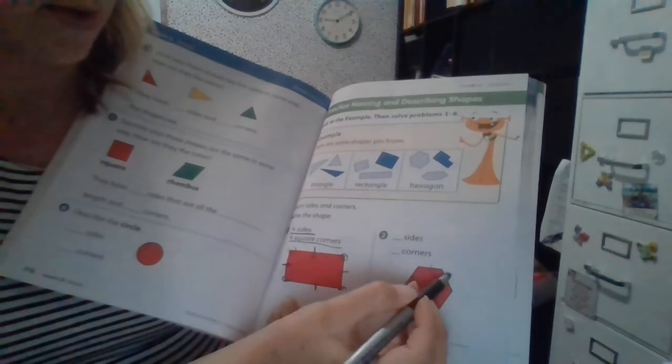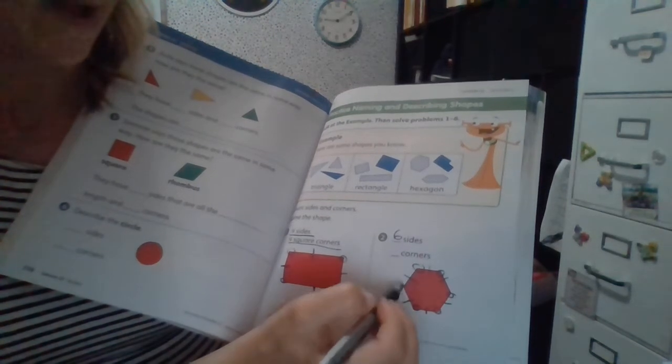Have them kind of do it like that, because once we get into shapes that have more, it's going to be good for them to make sure they cross out each one so they don't forget one. And then they would write the name of the shape down here. Same for this one. Now this one, it's getting a little harder. They didn't tell you how many sides, so they're going to have to count 1, 2, 3, 4, 5, 6. And then 1, 2, 3, 4, 5, 6.